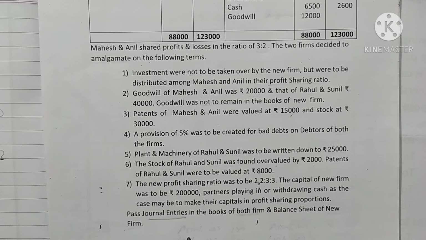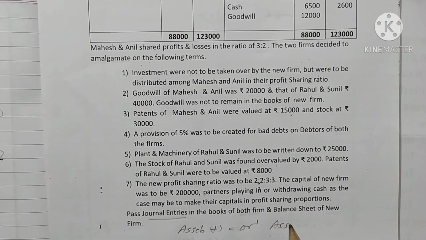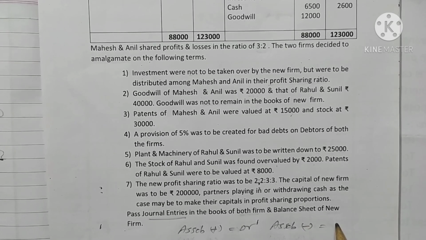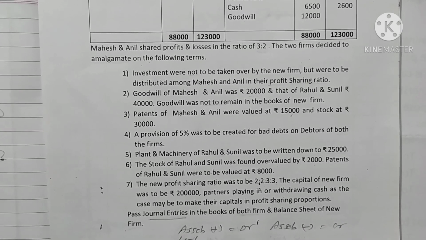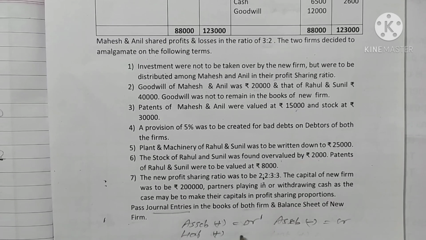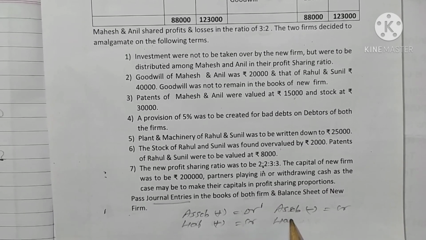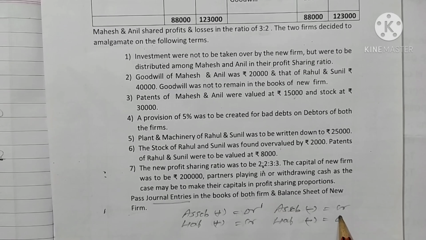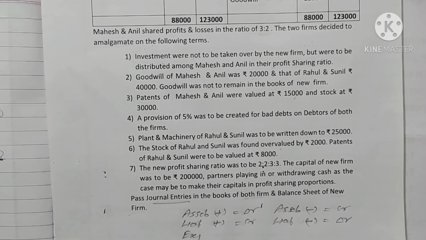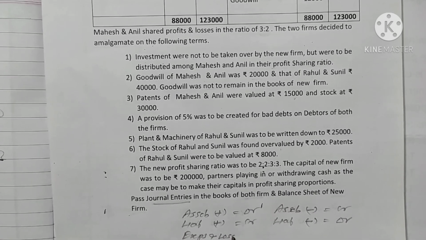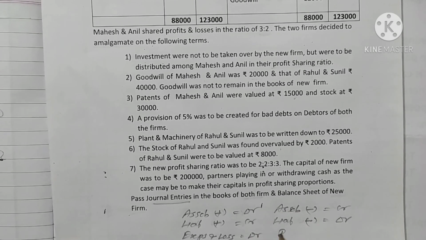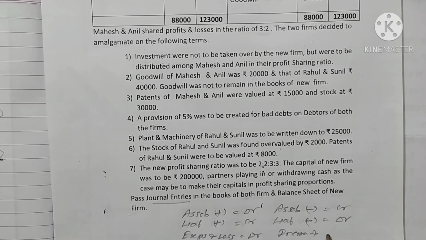The rule is that if an asset is increased, meaning plus, it is to be debited. Asset decrease, meaning minus, is to be credited. If a liability increases, it is to be credited, and a liability decrease is to be debited. Expenses and losses are debited. Incomes and gains are credited. With the help of these rules, we make the accounting entries.